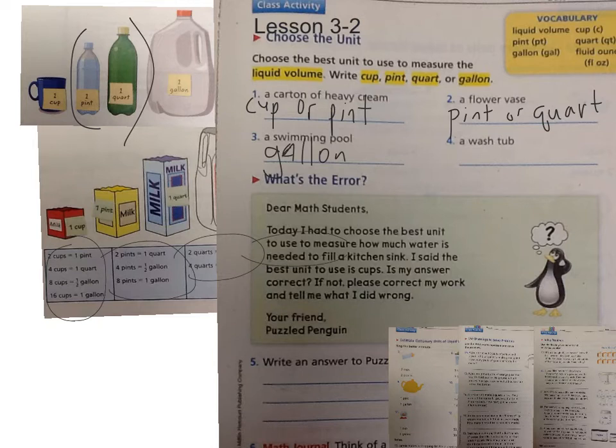And a wash tub. The place you do your wash or your laundry, I guess, or maybe it means a bathtub. I don't know why they would use some of these words here, but you can go with quart or gallon, because if you're using a little tub that is in your laundry room, it might be smaller. But then if you're talking about a bathtub, you need gallon.